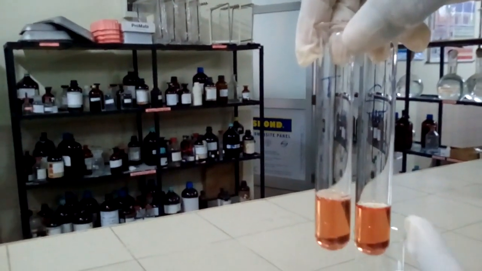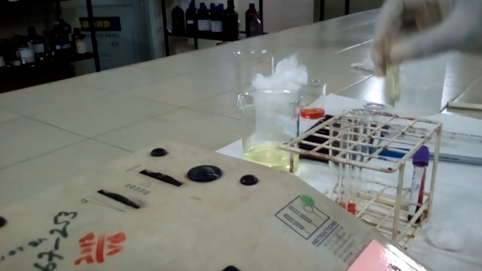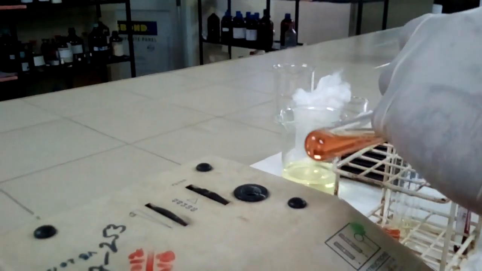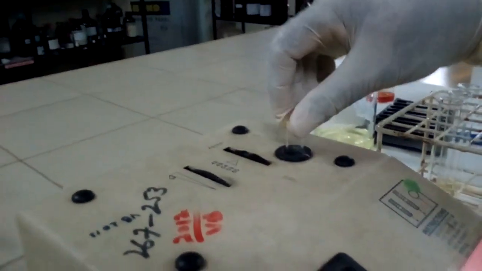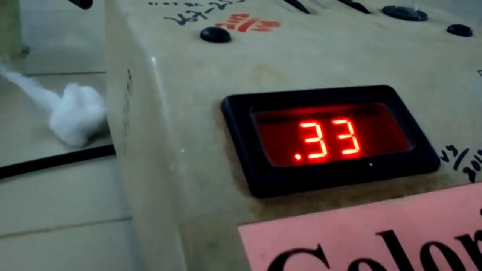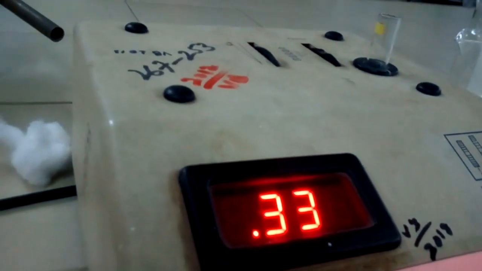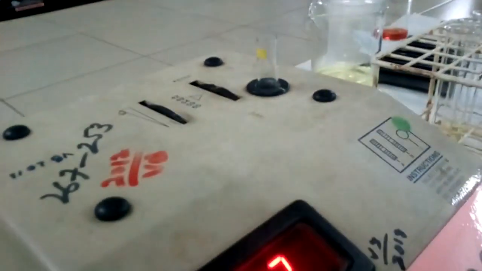I can see the color of this. The test color is somewhat low and the standard color is high. Because of that, I take the absorbance of the test first. The low one, or the less colored one, has to be taken first. The absorbance of the test is going to be 0.033. I am going to write it here. Absorbance of the test 0.033.